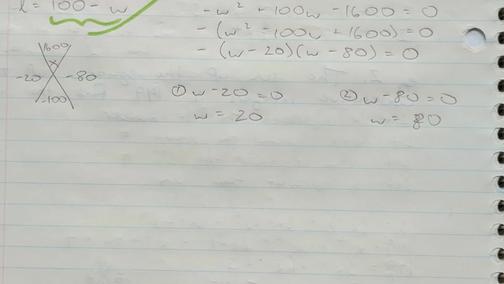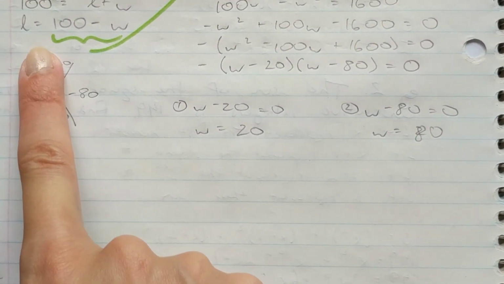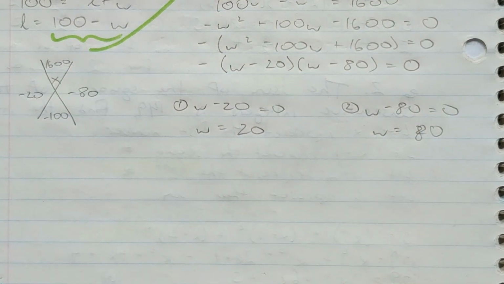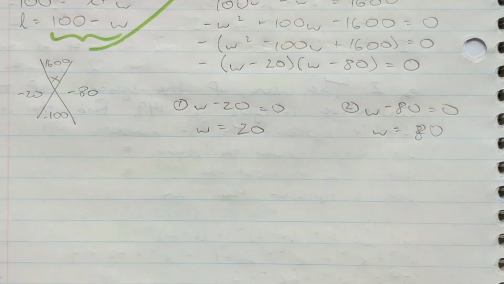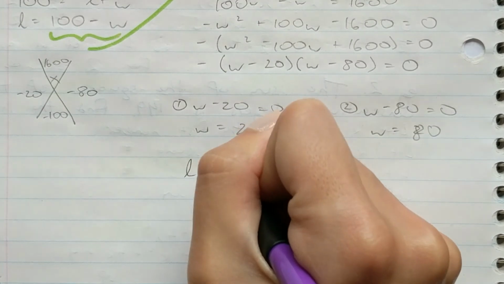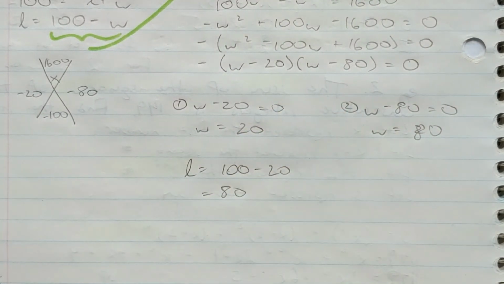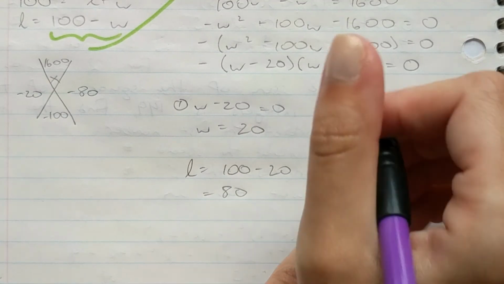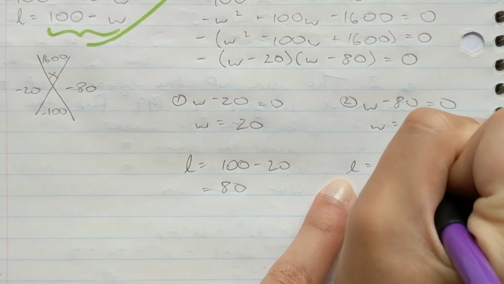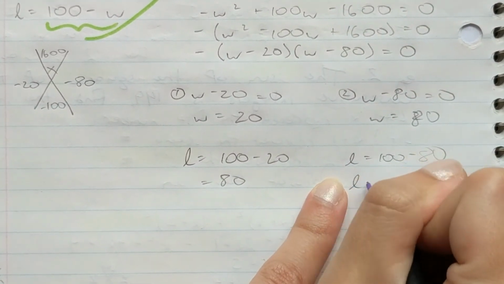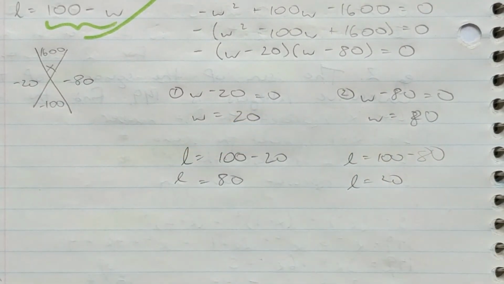So let's find the corresponding lengths. We had said that the length is 100 minus W. So if W is 20, 100 minus 20 gives me the length, which is 80. Likewise, if W is 80, length is 100 minus 80, which is 20.